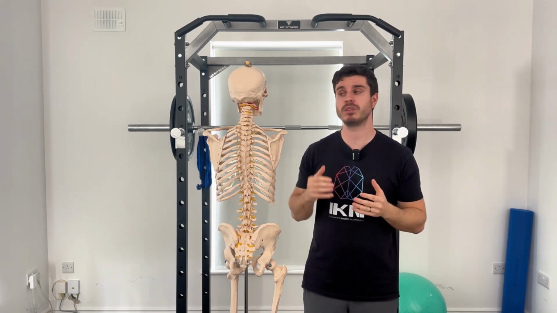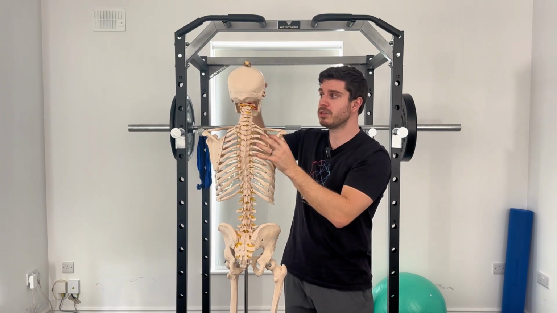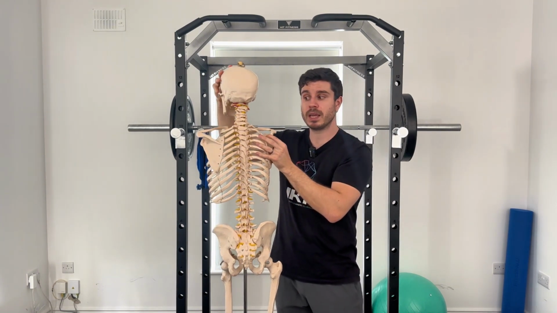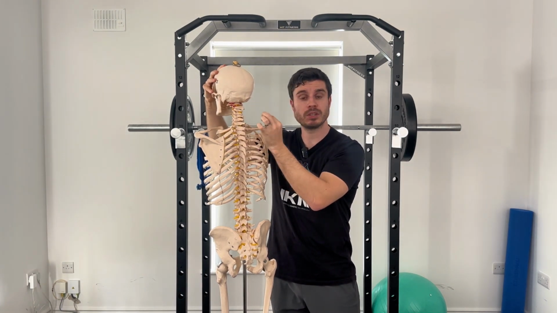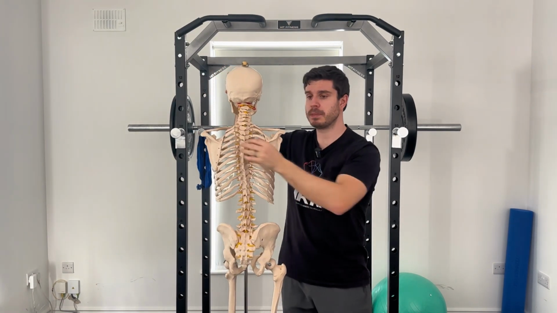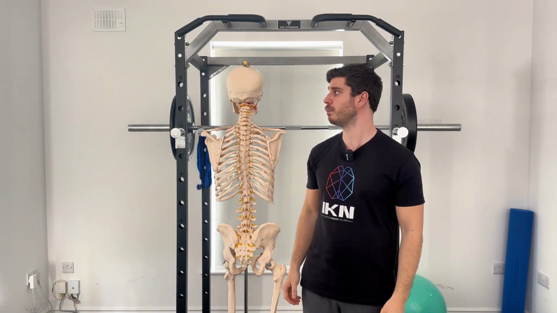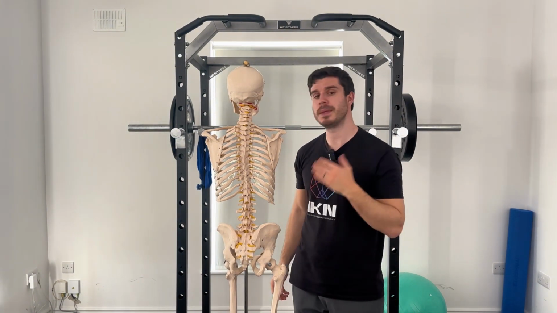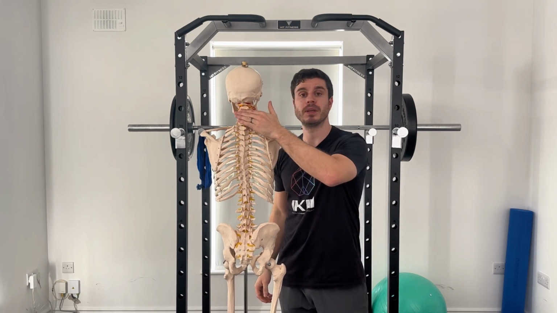Because if I can't dissociate the head and cervical spine from the thoracic spine, as I turn my head, everything's going to rotate in the same direction. And you can see that there's no movement occurring at the vertebral segments there. So you'll oftentimes see this displayed in clients where you ask them to rotate their head in one direction and the whole body will turn in that direction, because they can't get that dissociation between the thoracic spine, the cervical spine, and the head.